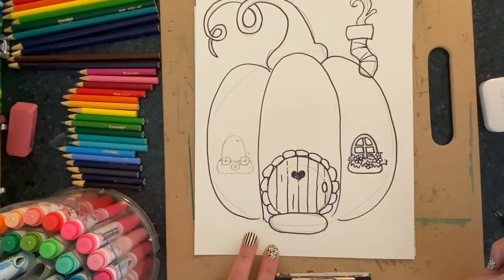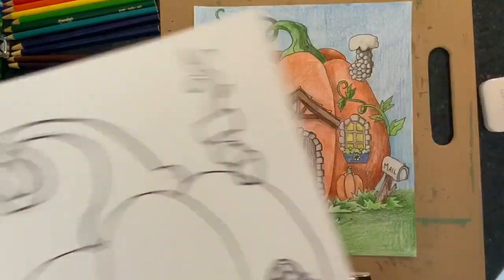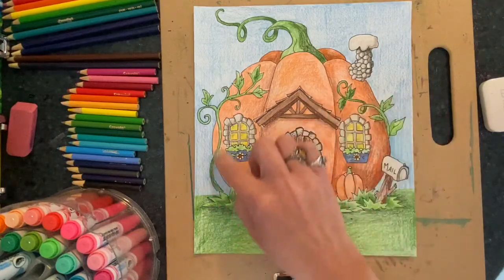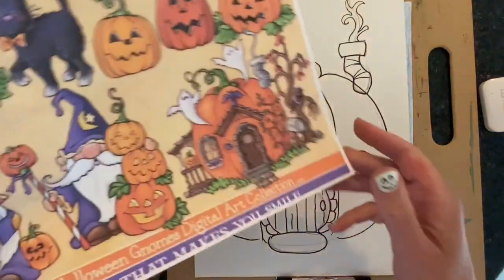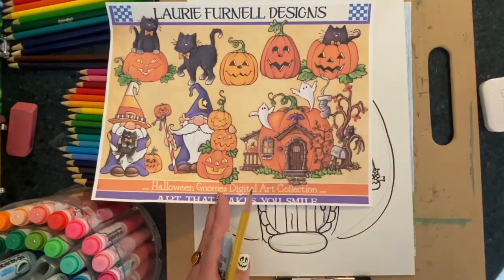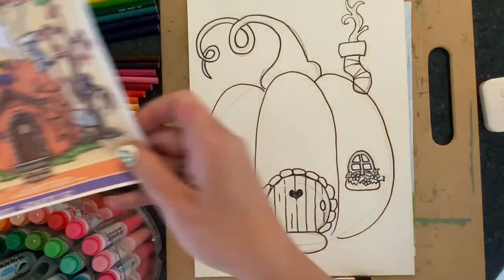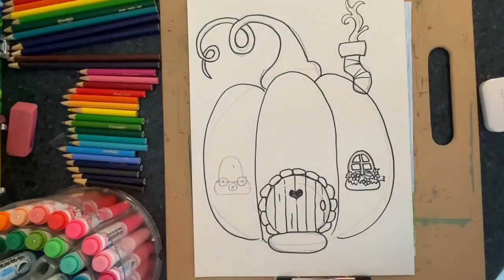We can also add elements like branches. There's some pumpkin branches in this one. In Miss Furnell's Halloween house, she has different kinds of branches. You can make up your own branches. You can add a porch. I love this little porch right there.